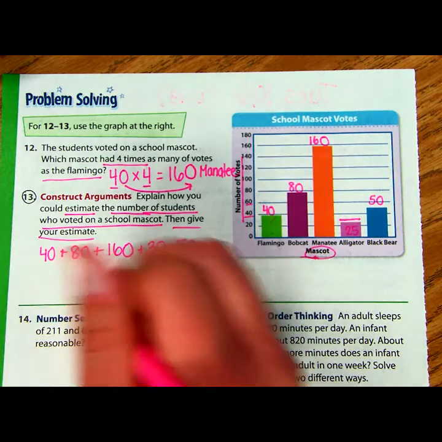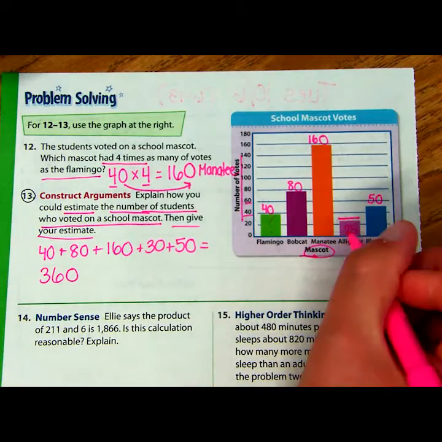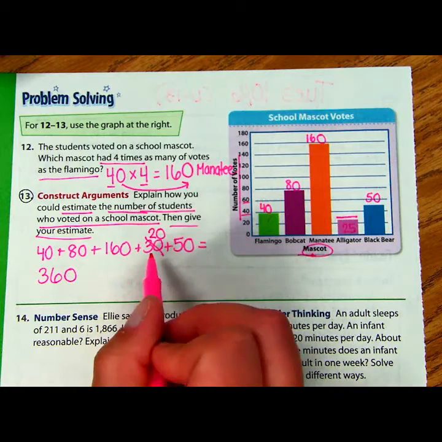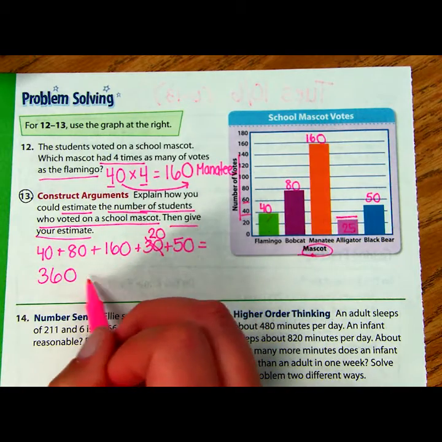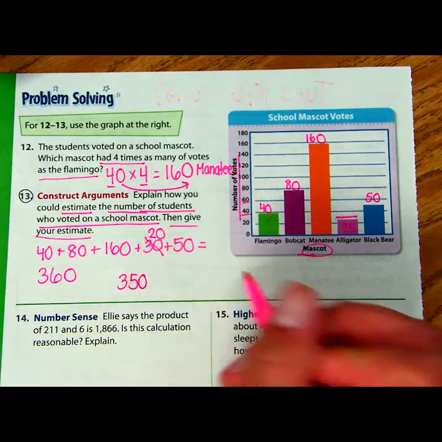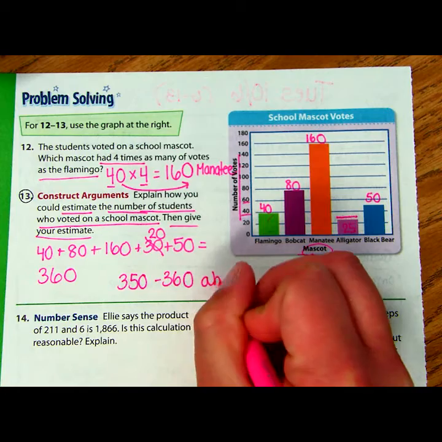It should be 360. If you changed this and rounded 25 back down to 20 to keep that easy, then you know that yours would be 10 less, so it would be 350. So you may have estimated 350 to 360 about how many students.